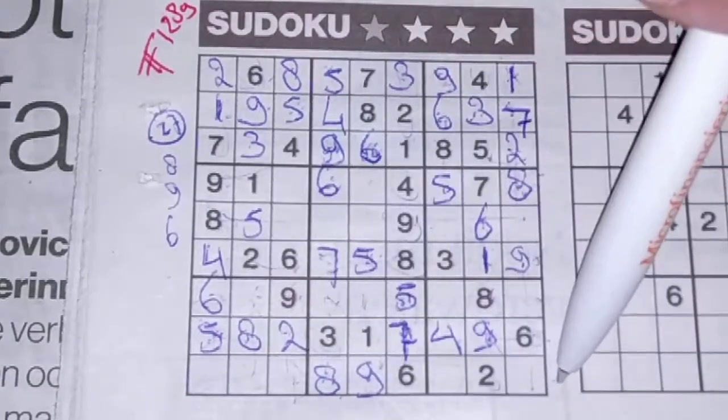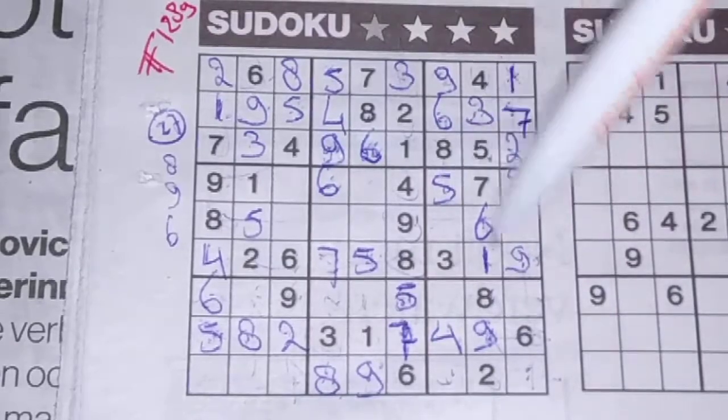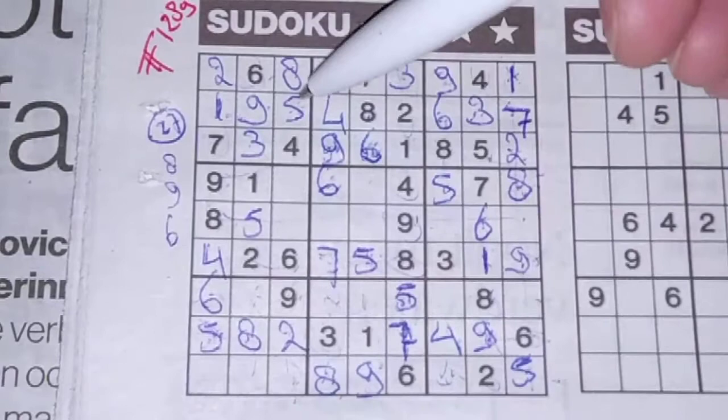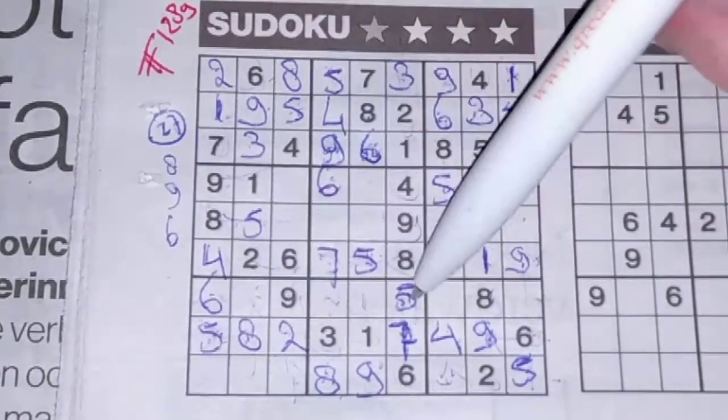So in the last row, the only two places for the 5 should be here or there. We see here already we have 5, so no 5 there, 5 should be here. And all the 5s are used, I can see.